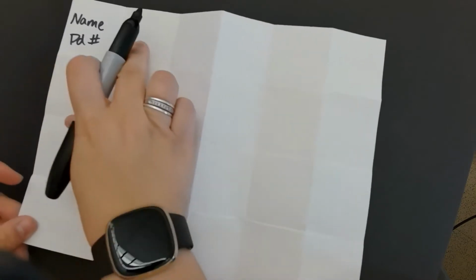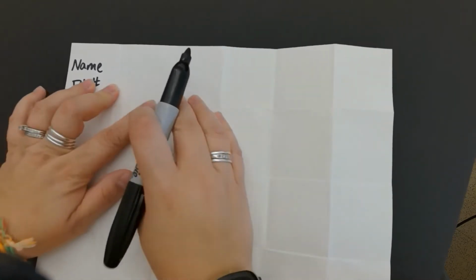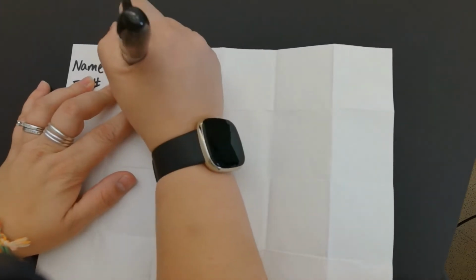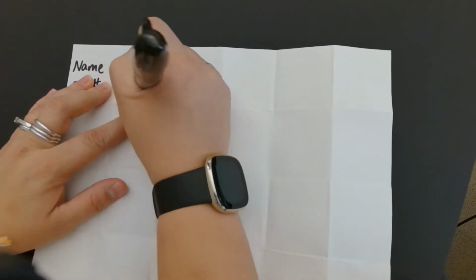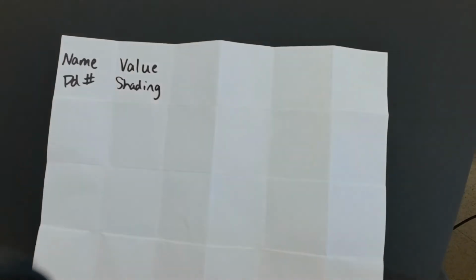Thank you. Yes. Next box, we are writing the words value shading. V-A-L-U-E. Shading. S-H-A-D-I-N-G. Value shading.